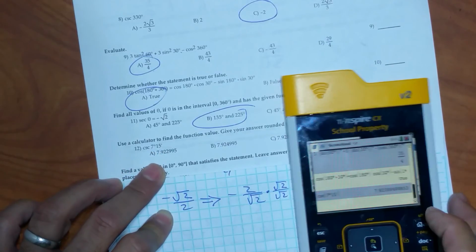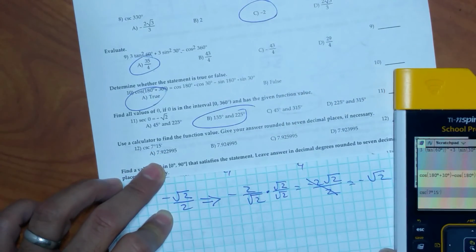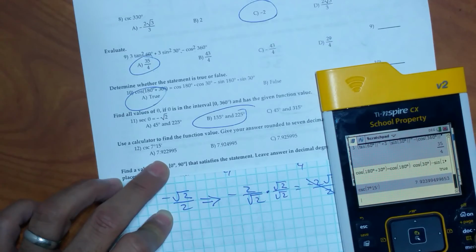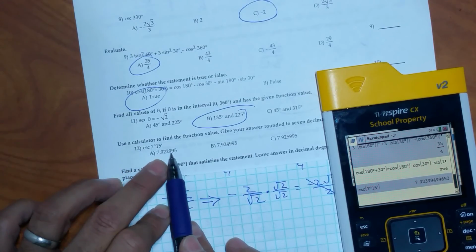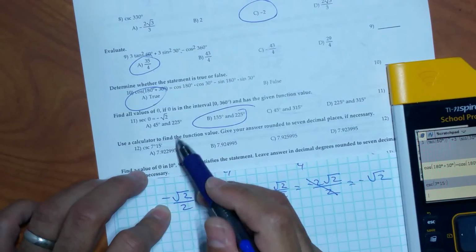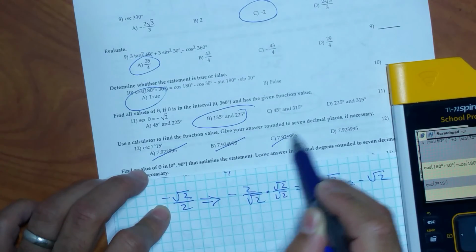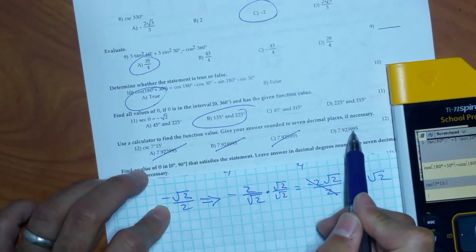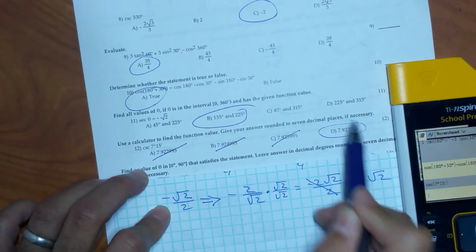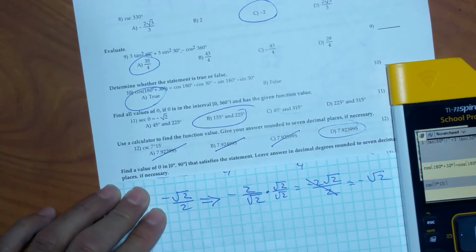Okay, so it says to 7 decimal places if necessary. 7.923992. Nope, not that one. Is it that one? Nope. That one? There it is. 9239 blah blah blah. There we go. So you have to look really closely at the decimals on this.